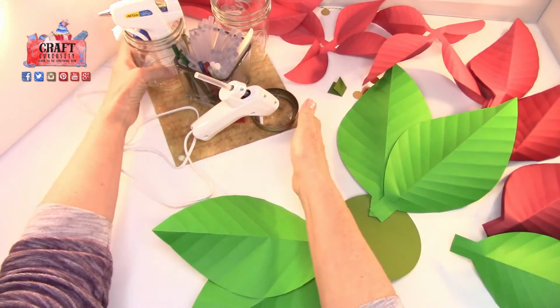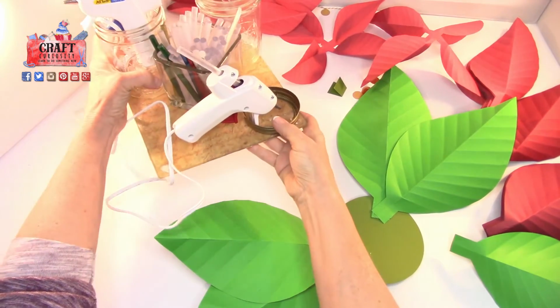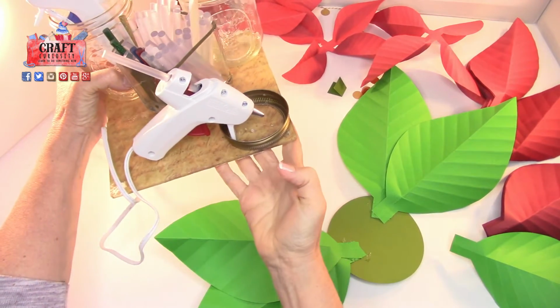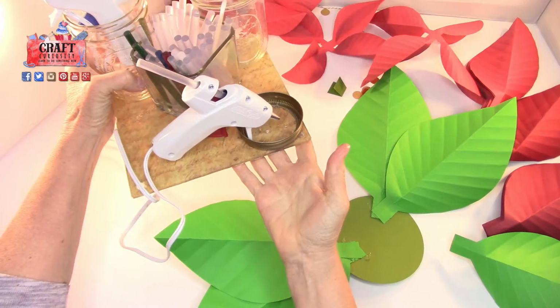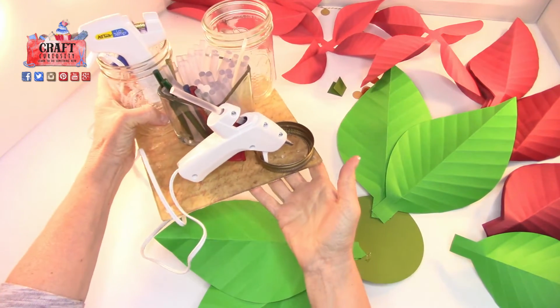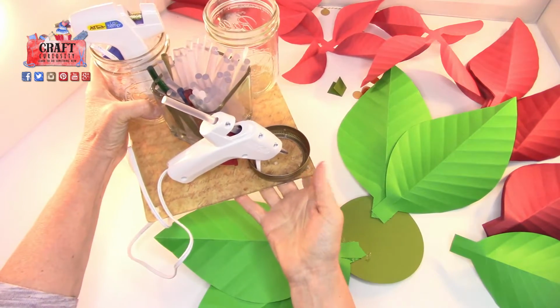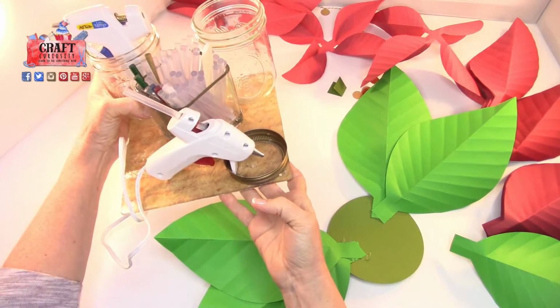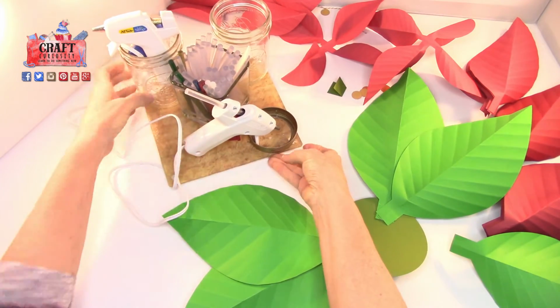So this is my glue gun stand, by the way. I did make a video on how to make one of these. I used a bunch of dollar store items and mason jars and put it all together, and I'll tell you what, it's come in so handy. I have a high temp and a low temp, and generally for flowers I like the low temp.